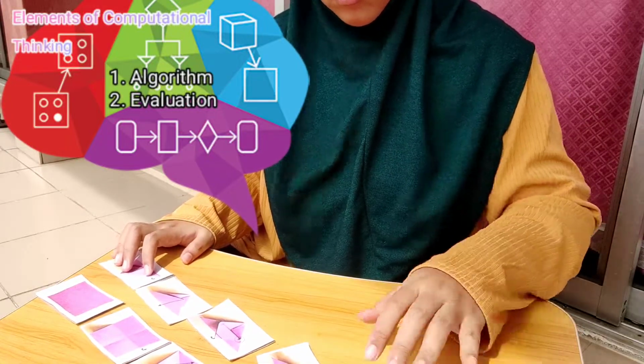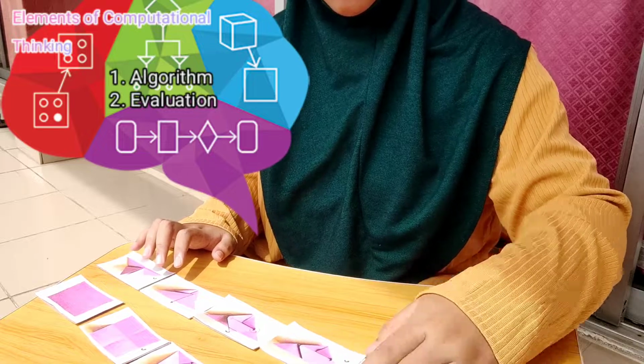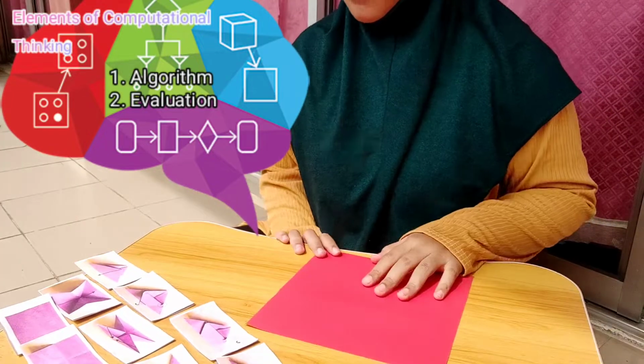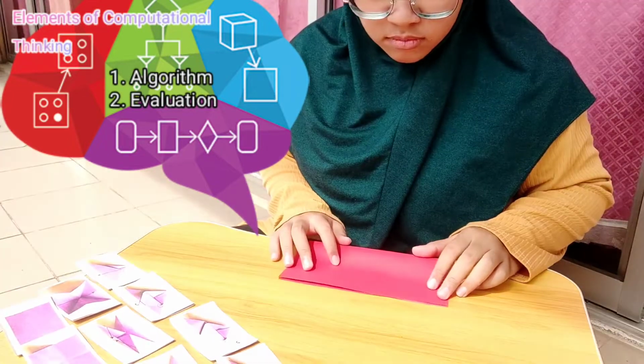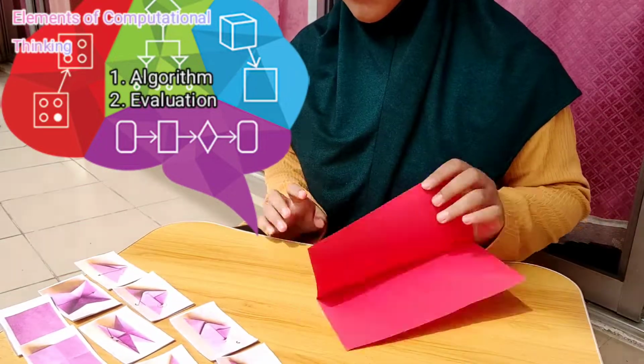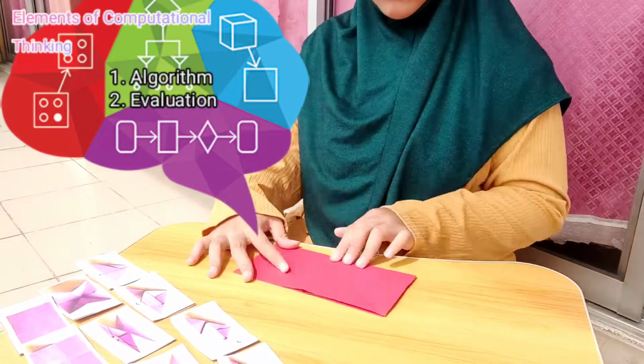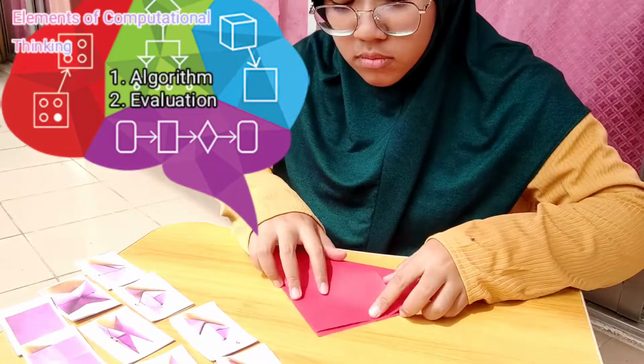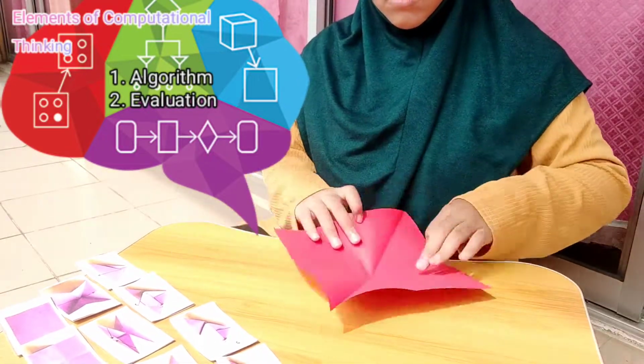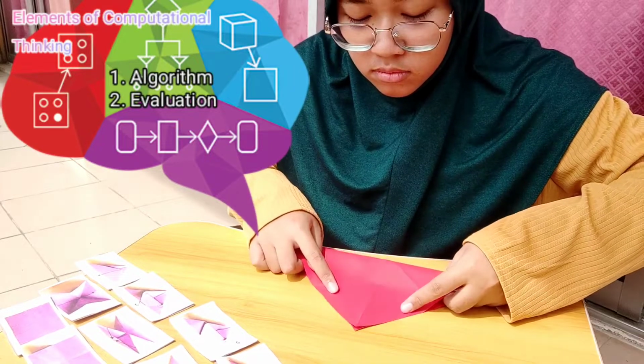The second one is evaluation. After they have finished composing the pictures, they will follow the steps that they have composed and try to create a butterfly origami. If they can't make a butterfly origami, it means that the sequence is wrong and they have to rearrange the pictures to get the correct sequence.